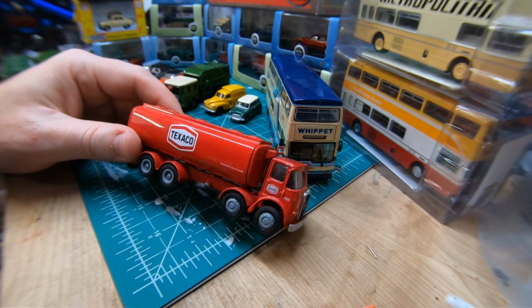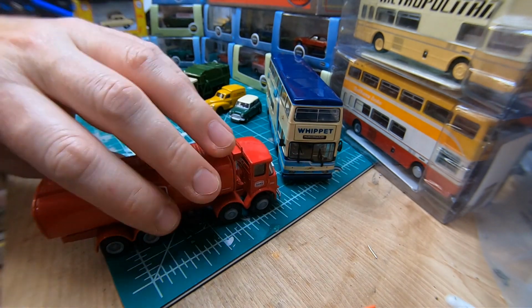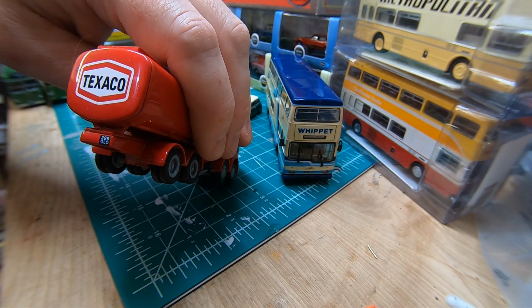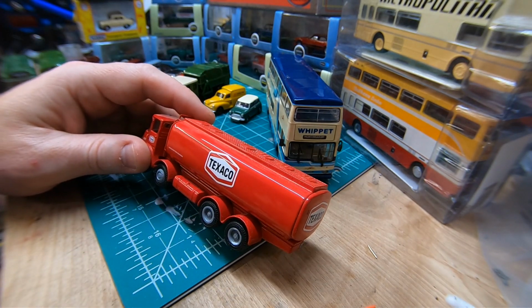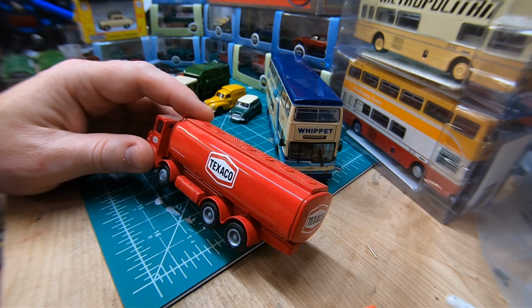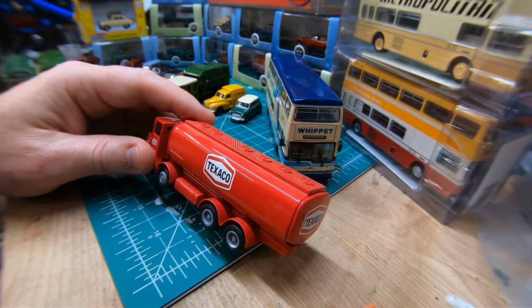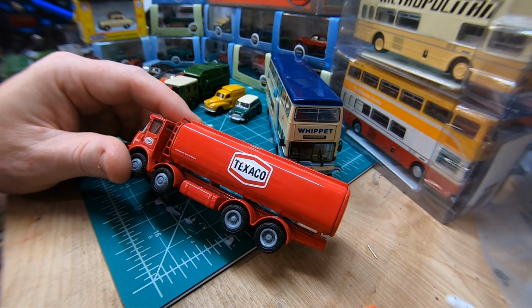Likewise, just some common sense stuff. So for example, this is a Texaco truck here, and its license plate is 299 GLO. So obviously that's the same old 3-letter, 3-number system, so before 1963.